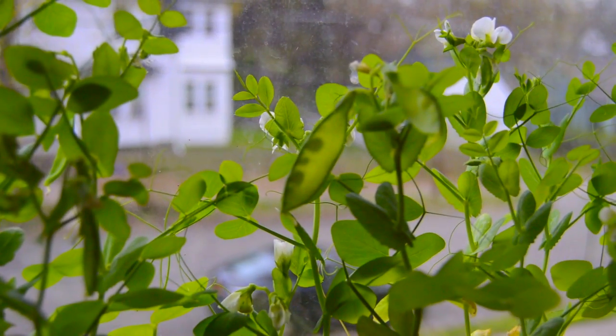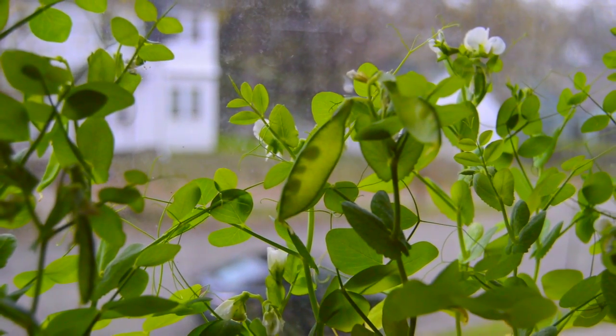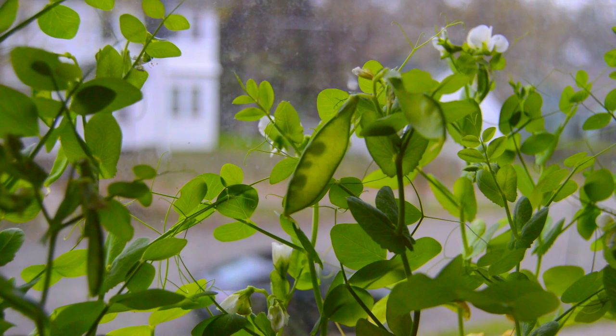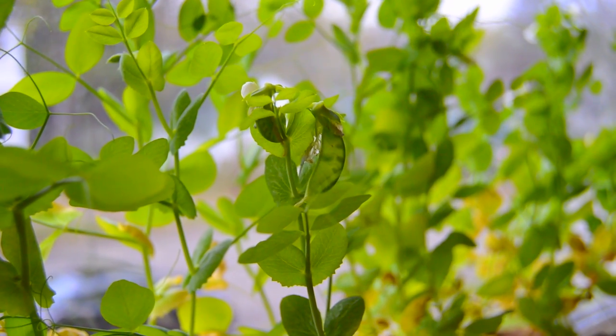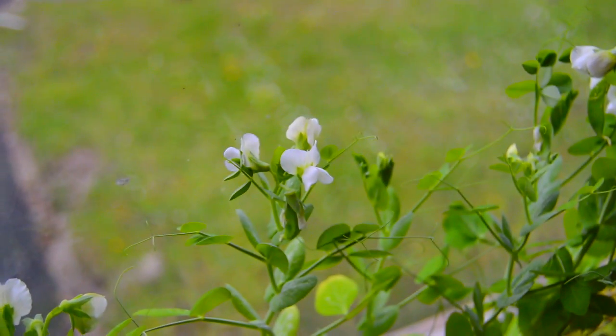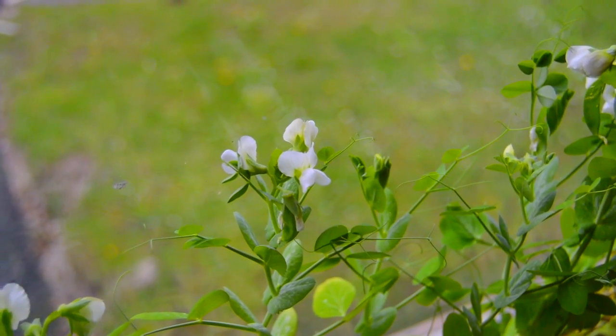And those are examples of inherited traits. So things that seed probably got from its parent. So take a look at some of the pea pods. What do they look like? What color are they? Are some bigger than other ones? Those are all examples of inherited traits.